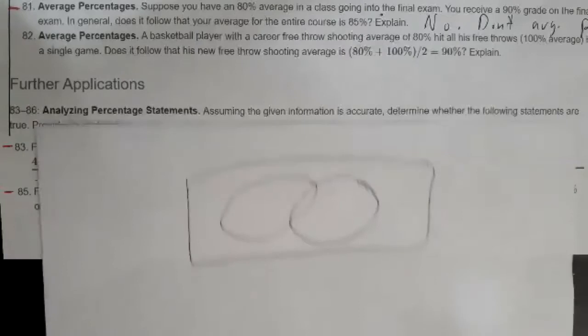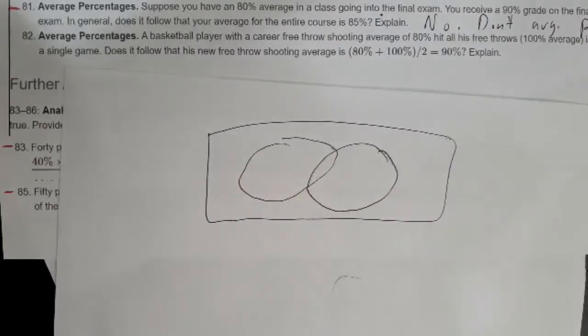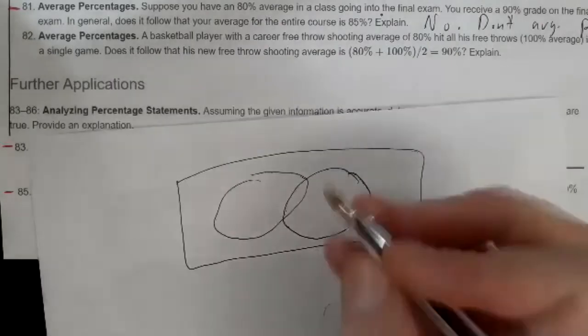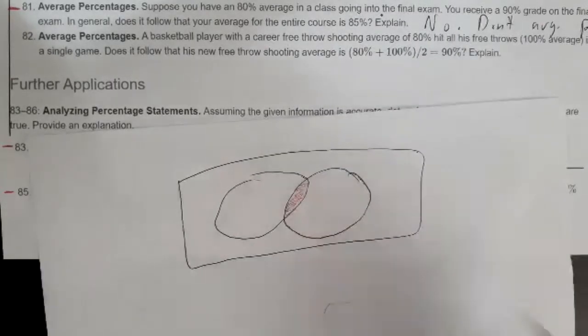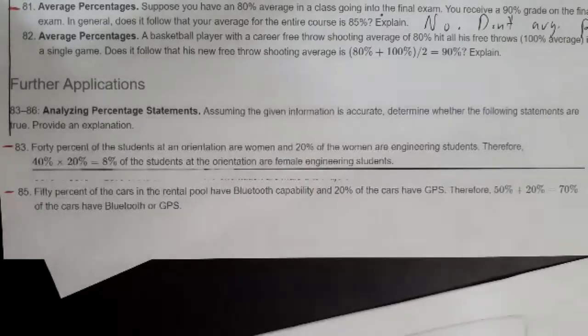And because they have an overlap, if 50% of them are over here and 20% are over here, if we add them together, we're going to end up counting that overlap twice.